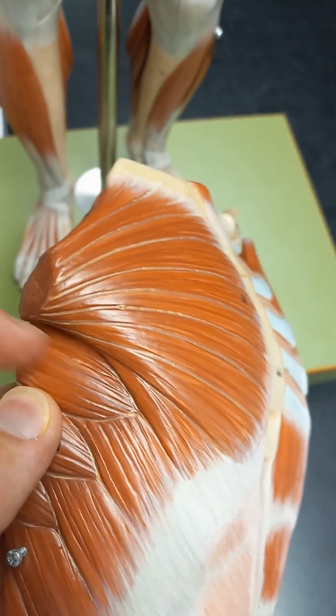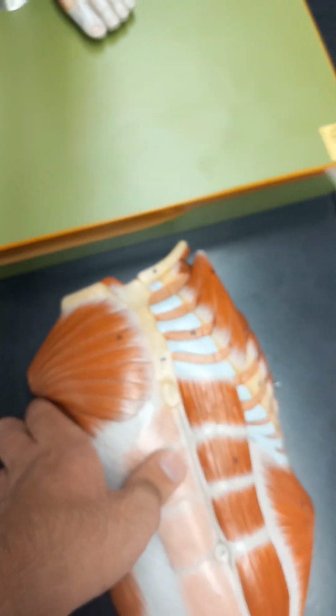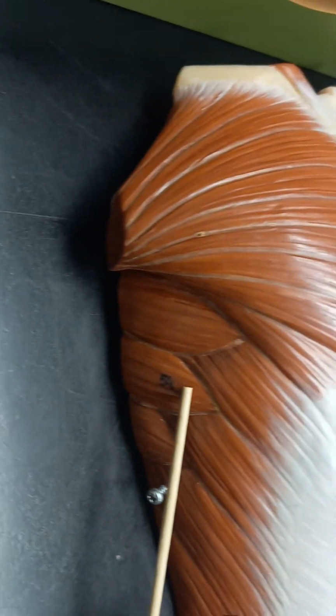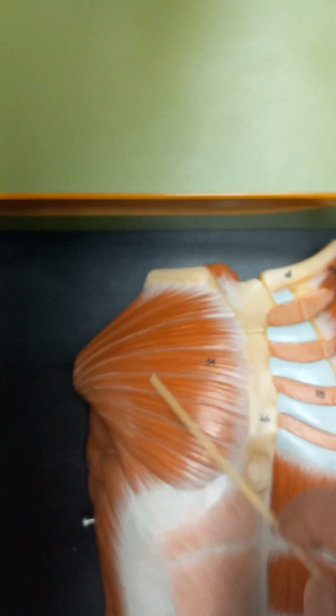And from there we're going to go. It's right over here, this one. Let me point it out. It is this one, serratus anterior. And then this right here, the whole chest, the thoracic part, is going to be known as the pectoralis major.